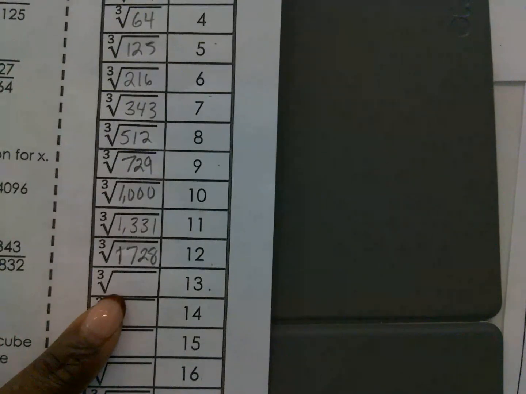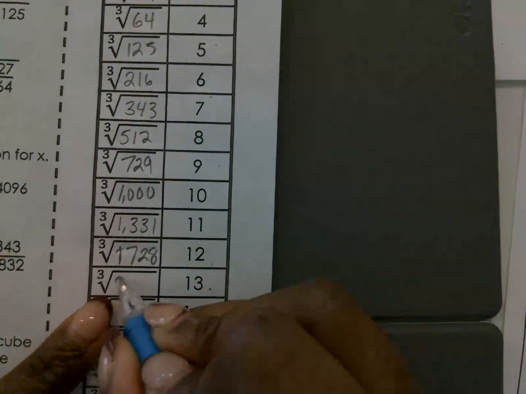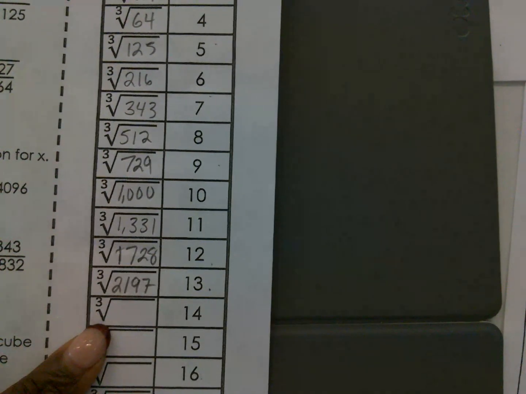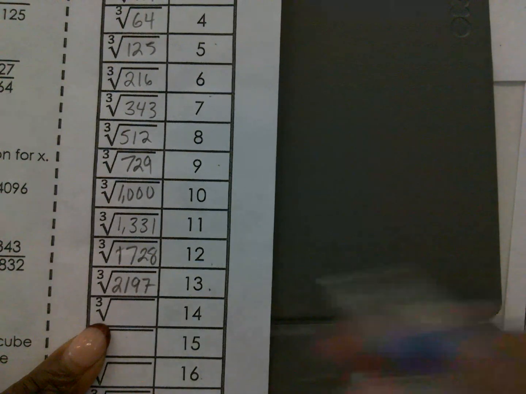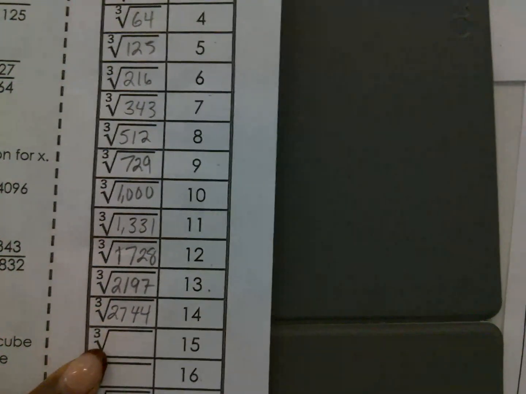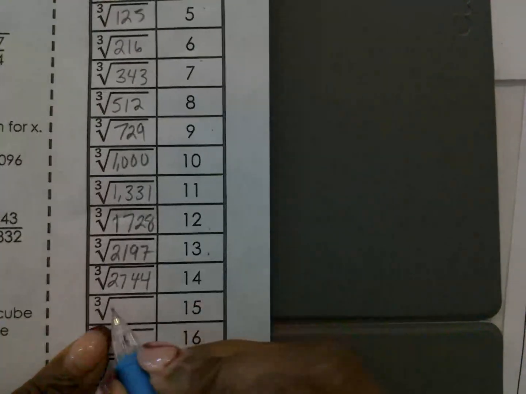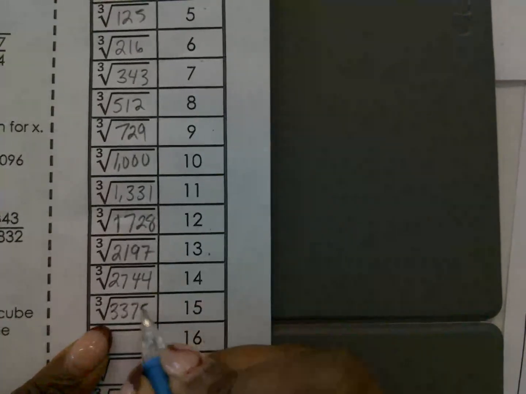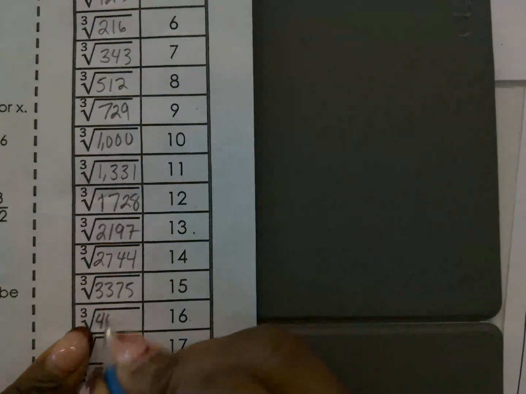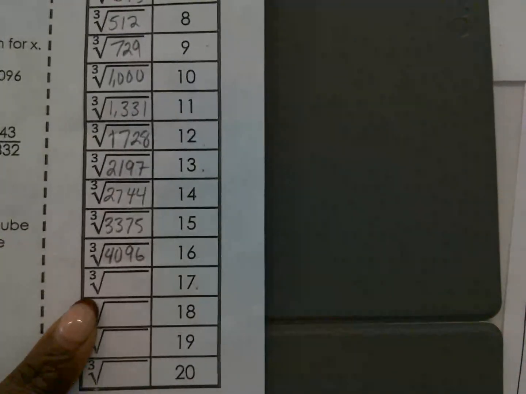13 times 13 times 13. 2197. 14 times 14 times 14. 2744. 15 times 15 times 15. 3375. 16 times 16 times 16. 4096. Wow.